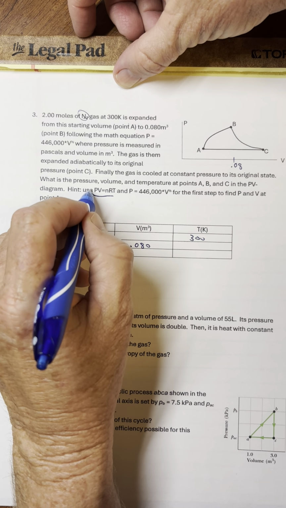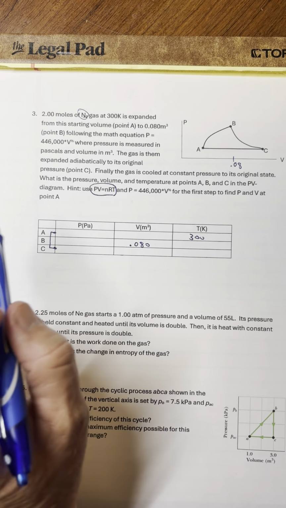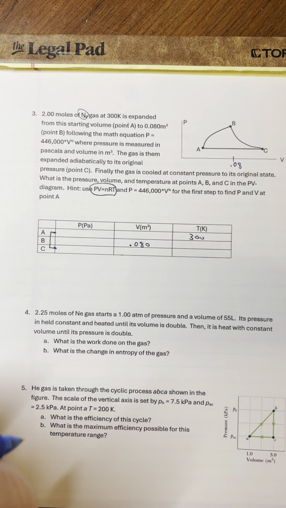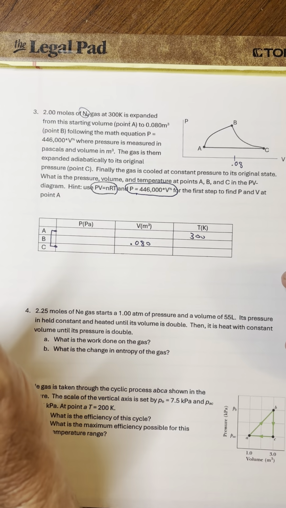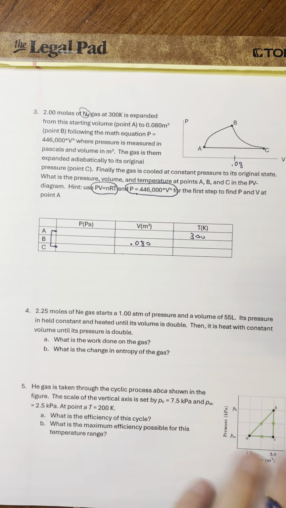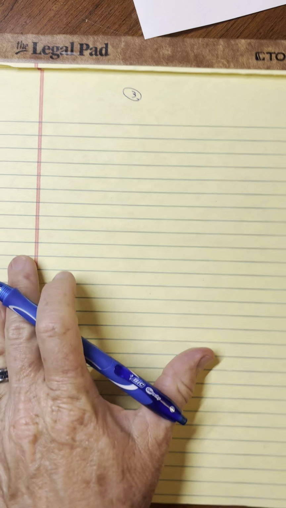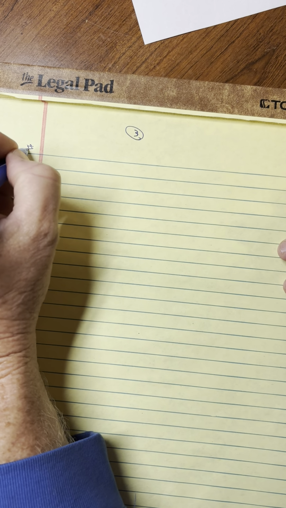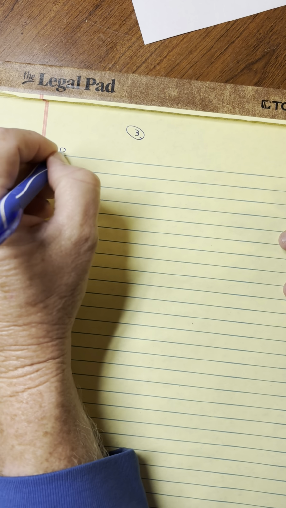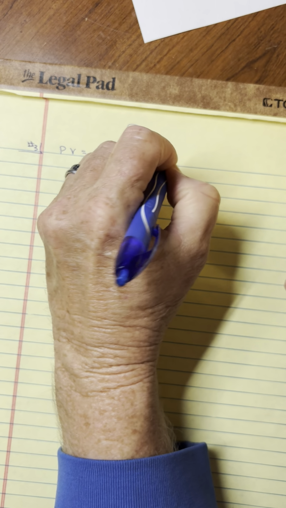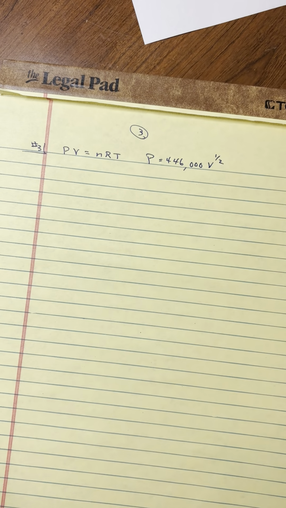See, because if we start off with this at point A, we only have the temperature. We've got 2 unknowns. So we need another piece of information, and fortunately, we've got that. And so that's a perfect recipe. 2 equations, 2 unknowns. And so let me start there. And following the hint then, for number 3, I would say, all right, so PV equals nRT, but pressure also equals 446,000 V to the 1/2 power.